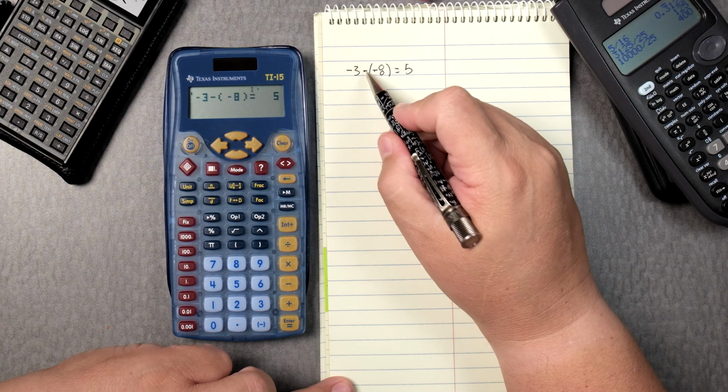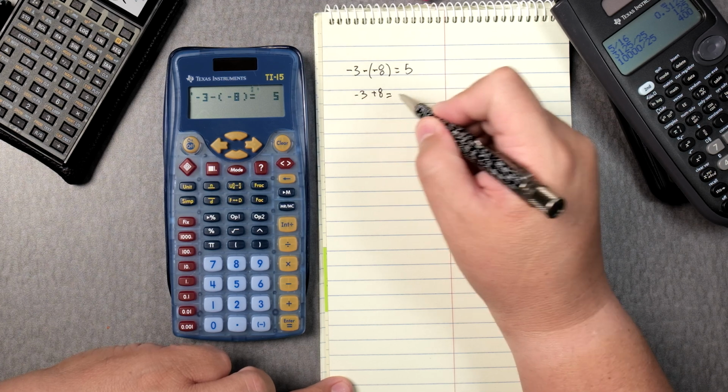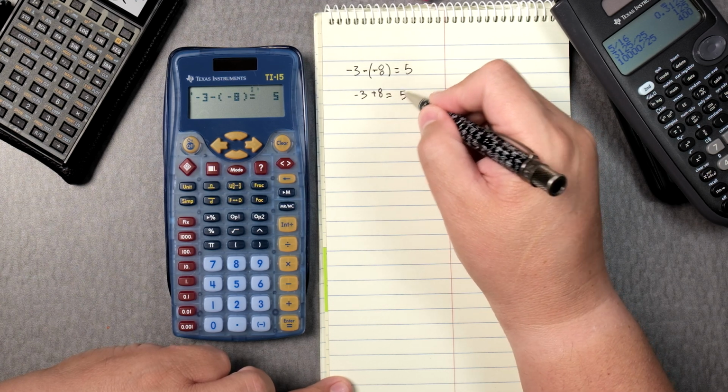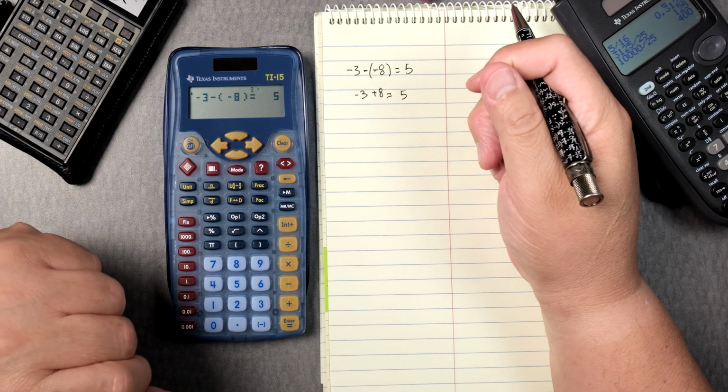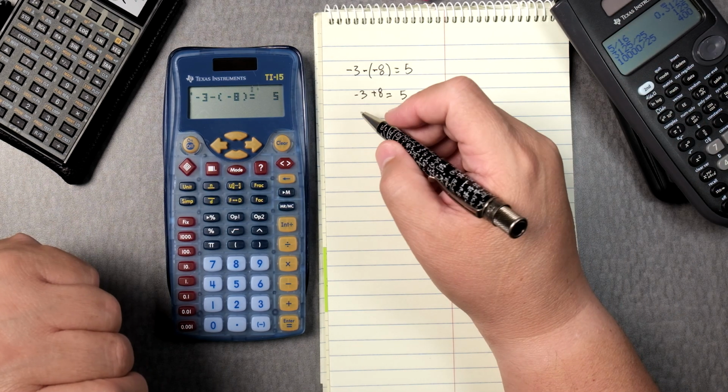Two negatives make a positive, and then -3. Signs are different, so you subtract, then you keep the sign of the larger one, right? Technically, that's not really true, but that's how it works.